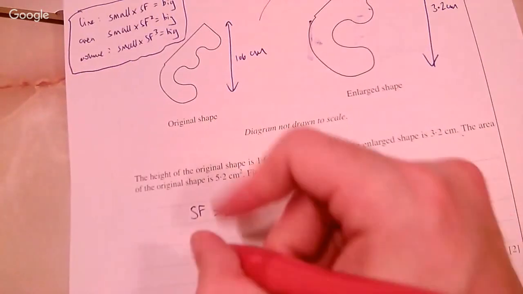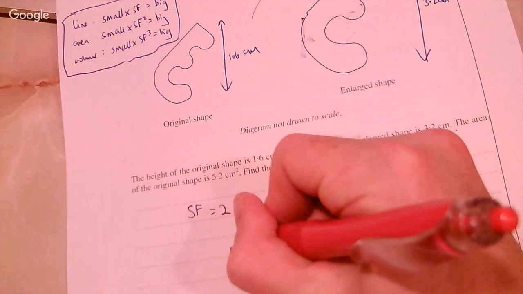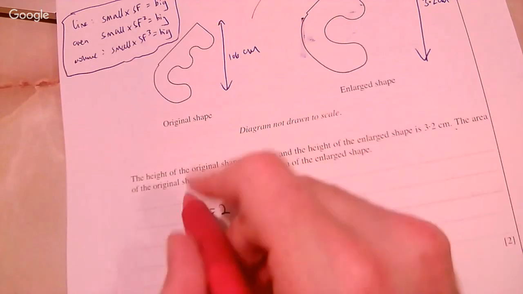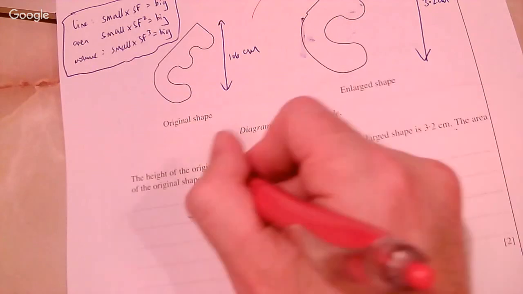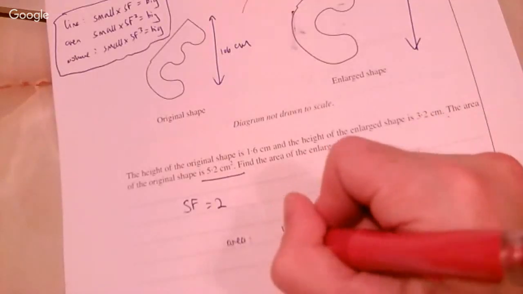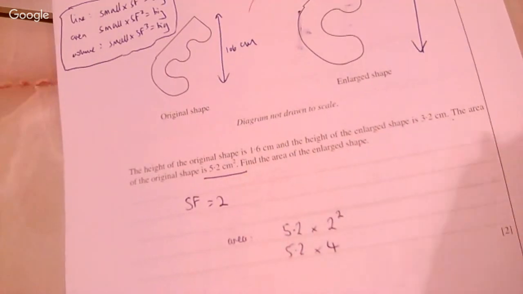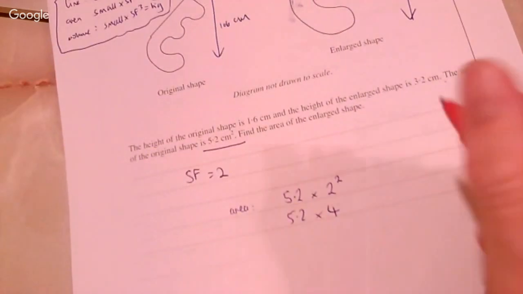Now it's pointless me doing all that working out again because I've already done it up at the top. Okay, so to find the area, it would be the small one, which I'm told the original shape is 5.2, times by not 2, but 2 squared. So that is going to be 5.2 times 4, which I still don't know the answer to, and this is a non-calculator paper, so I'm going to double it and double it again. Double it, I get 10.4, double that again, get 20.8 centimeters squared. Okay, the main misconception there is going to be that people don't times by the scale factor squared.